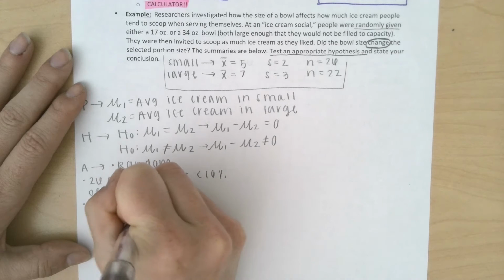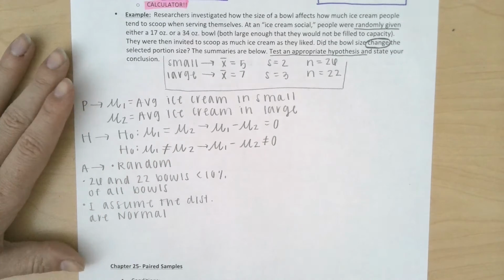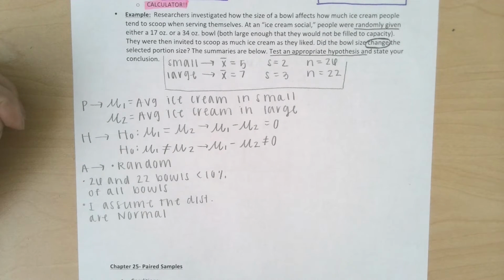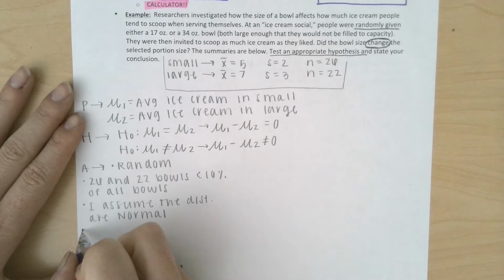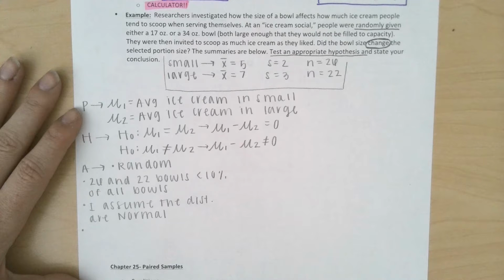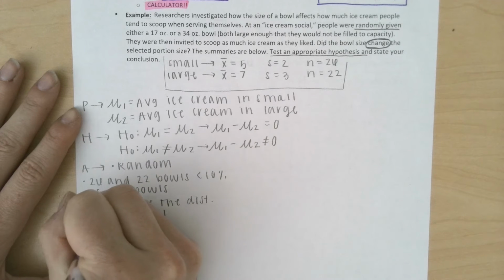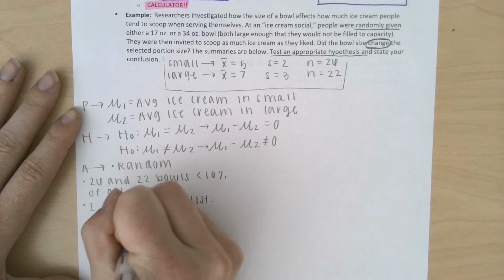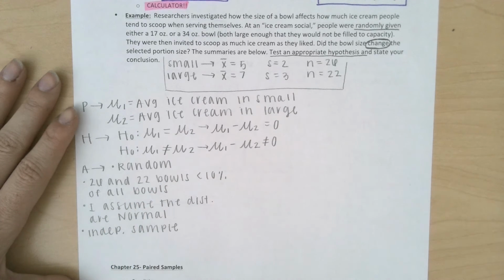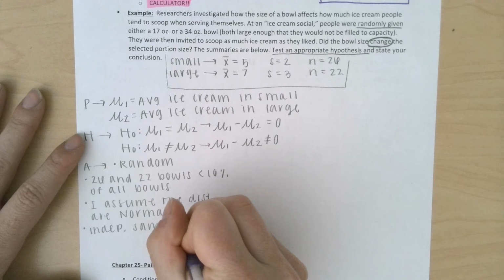You might want to include here that you are possibly concerned with this shape and this last condition, but you're going to proceed anyway. The last condition is that my two samples must be independent, definitely independent here. Can't be eating out of the same bowl, two bowls at the same time. So definitely independent samples.